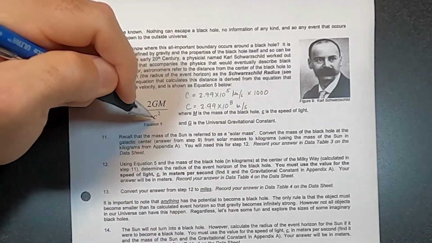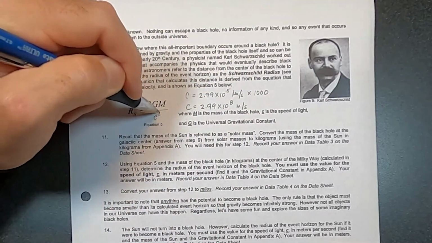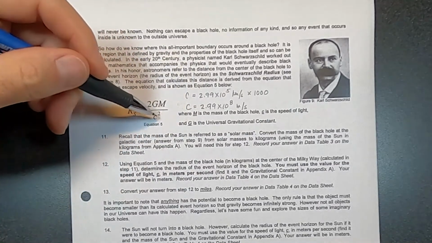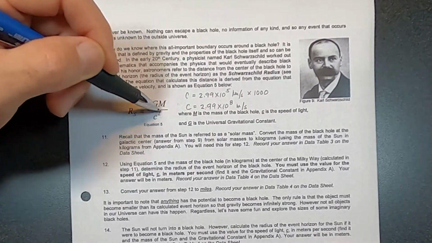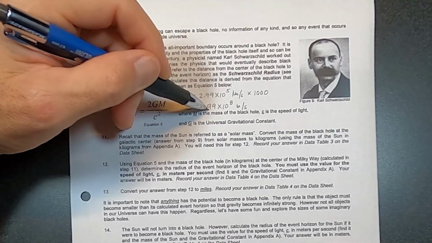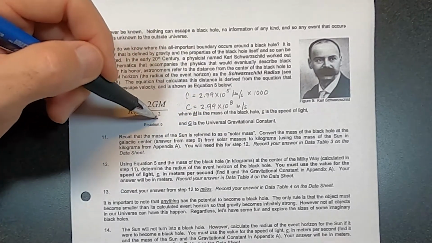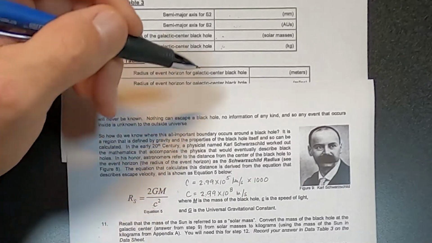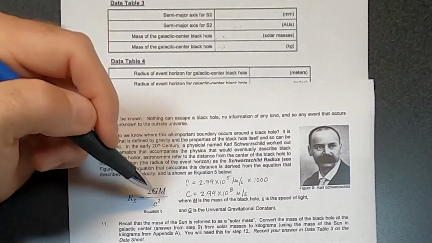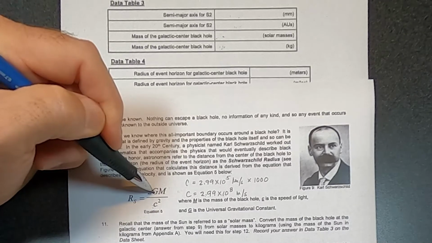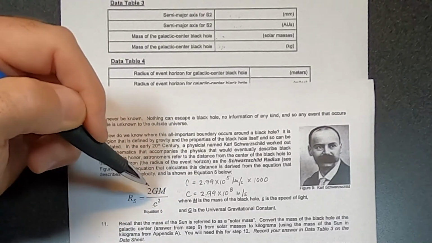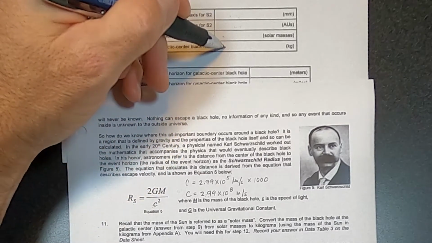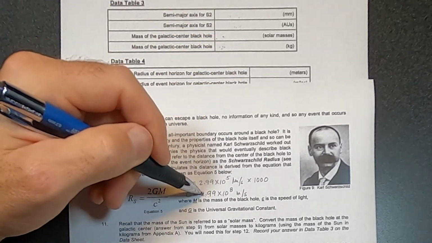However, many students forget that it has to be squared. So this number squared is what the bottom is. This number squared goes in the bottom. G is still G. Look it up on your appendix. 2 is still 2. No square root for the whole thing. So 2 times G times this number divided by this number squared.